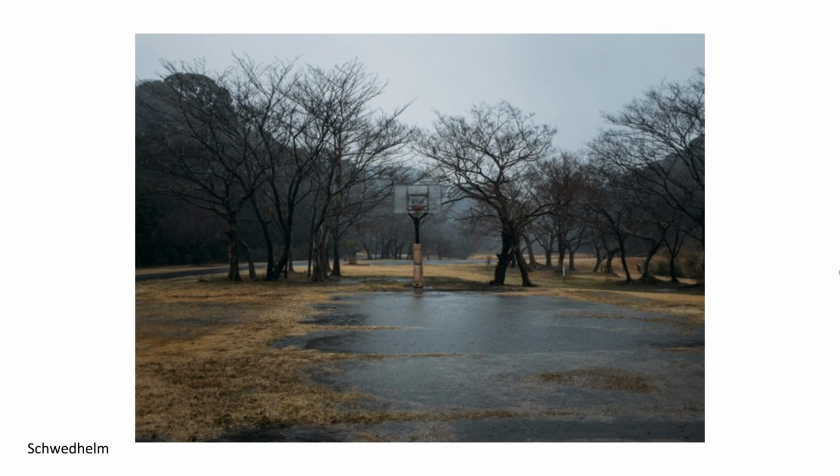There's no net in this basketball hoop. This is starting to say something. And the land is kind of taking over. Yeah. Also, I love that this is taken in the rain. You can almost see the raindrops puddling, and it adds to the mood as well.